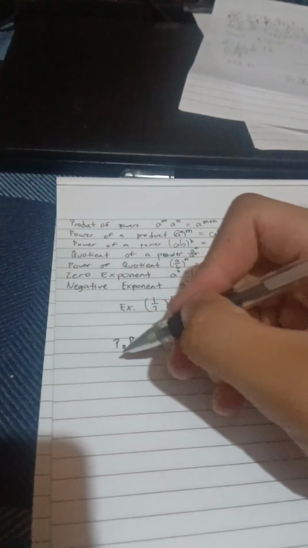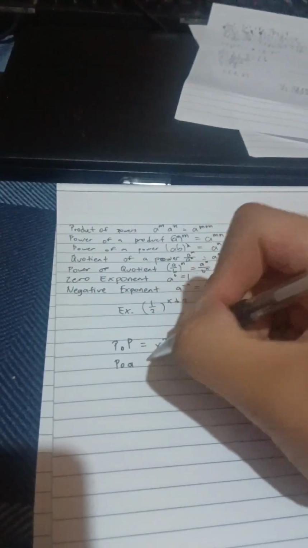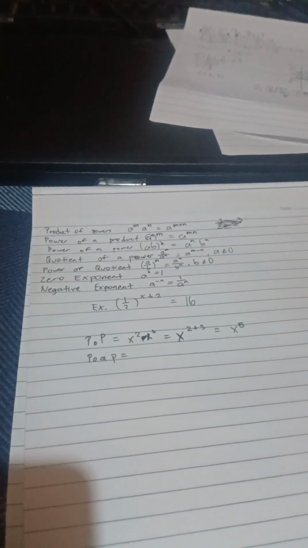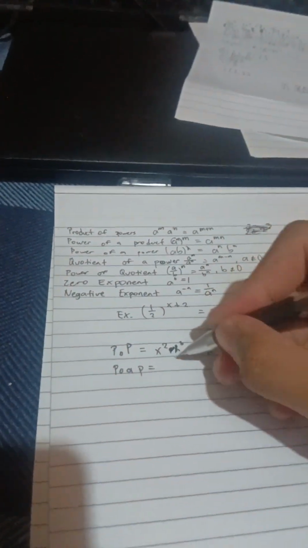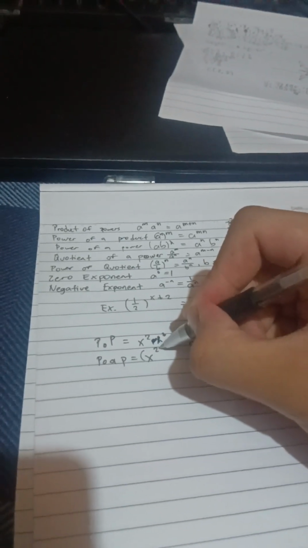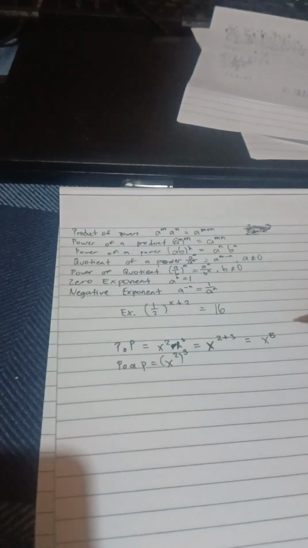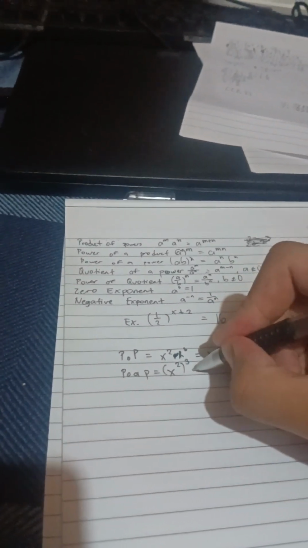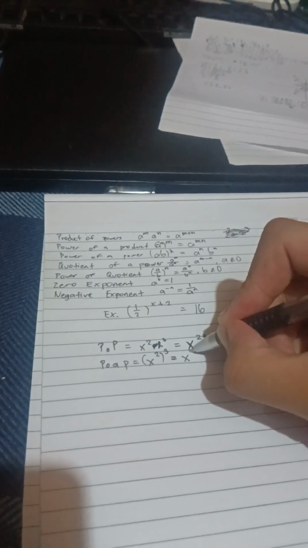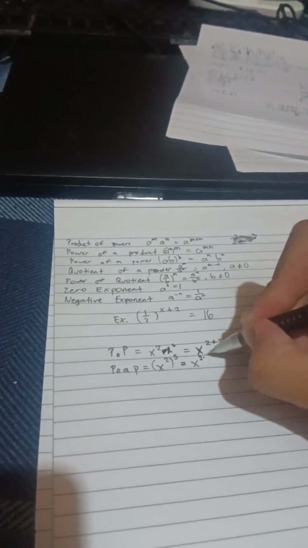Next is the power of a product, where a raised to n, raised to m, is equal to a raised to m times n. An example of this is x squared, cubed. So if you equate this, it would turn into x raised to 2 times 3, which would be x raised to 6.